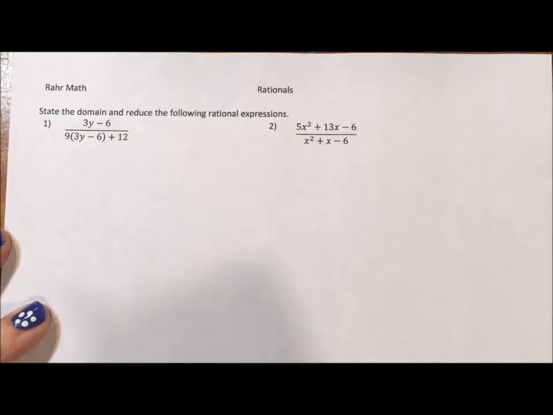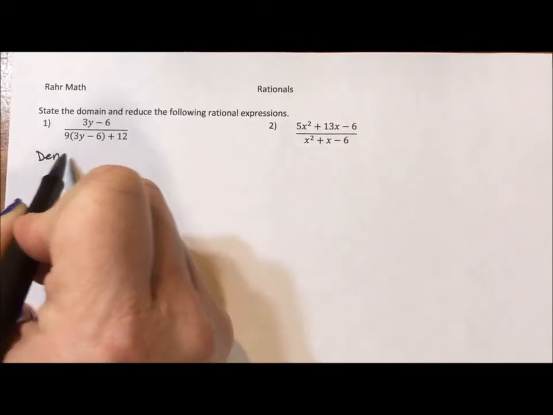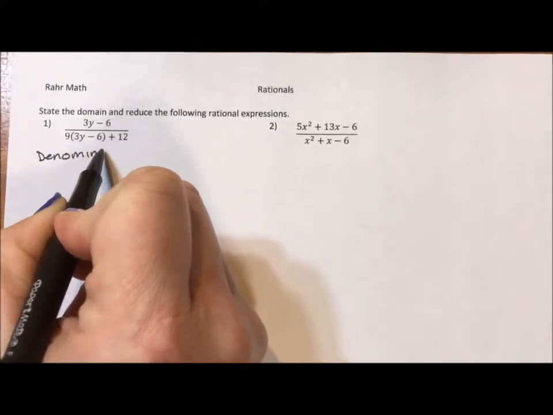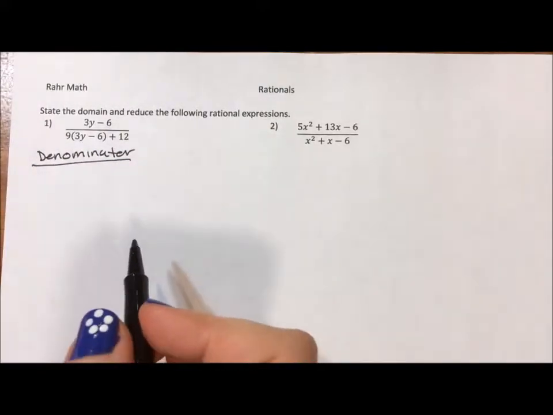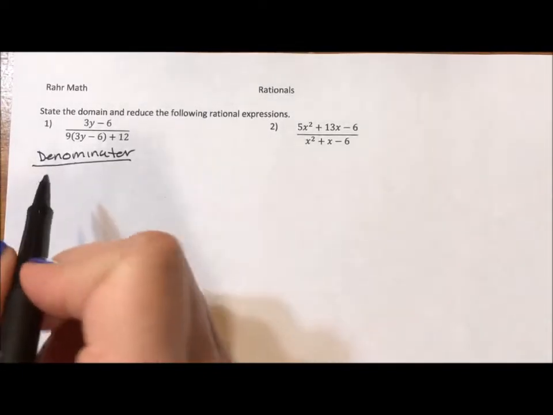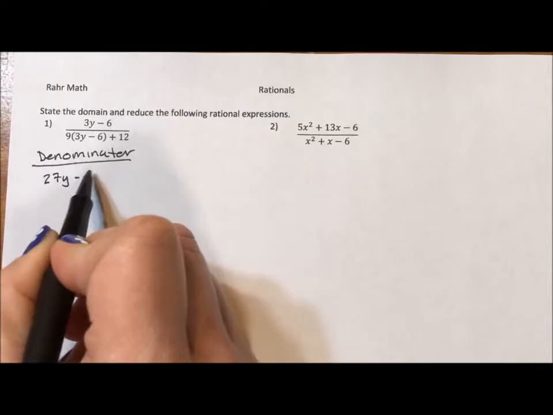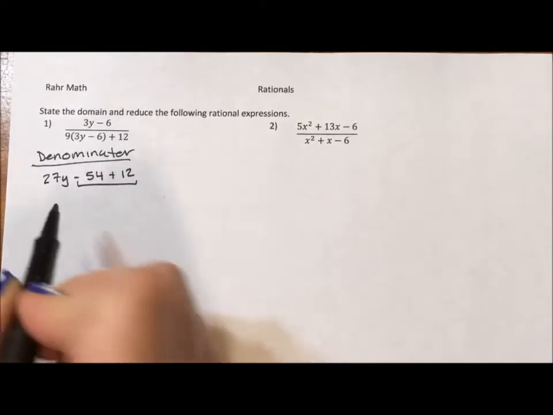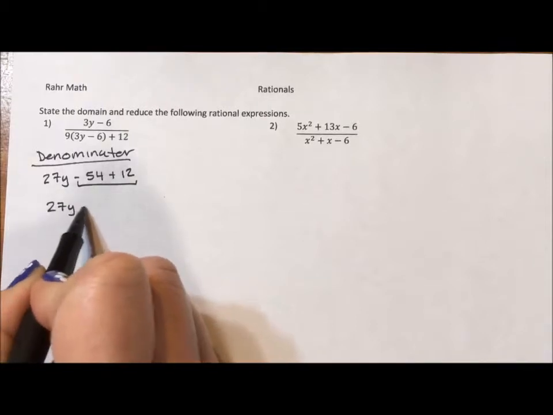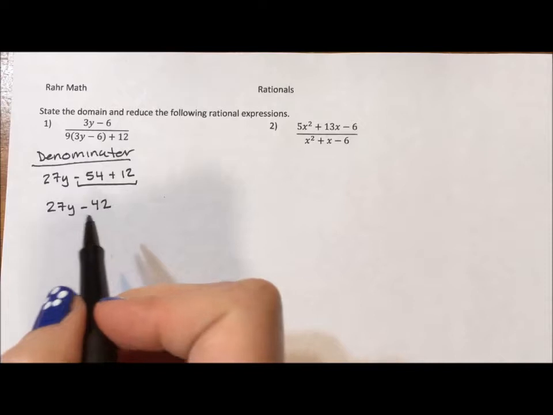So if I just spend a little bit of time looking just at my denominator, that's where I'm going to start. I could keep everything in the fraction, but that ends up being a lot of written work that doesn't really need to be written. I'm going to distribute the 9. So I'm going to have 27y minus 54 plus 12. I'm going to combine my like terms. 27y minus 42.